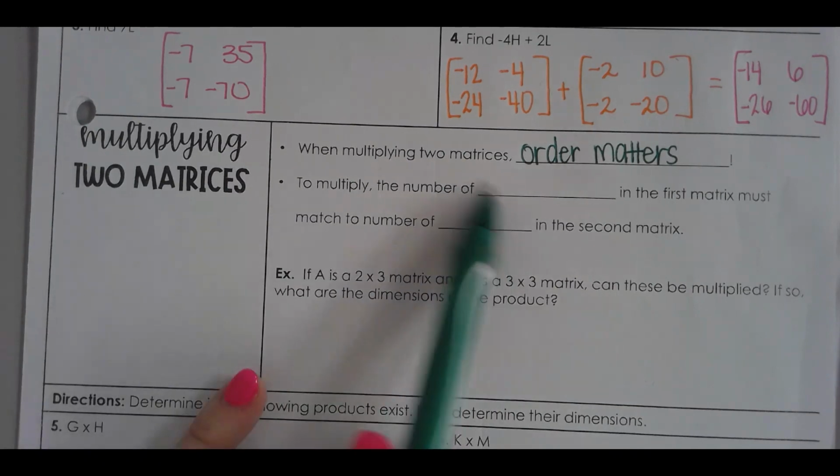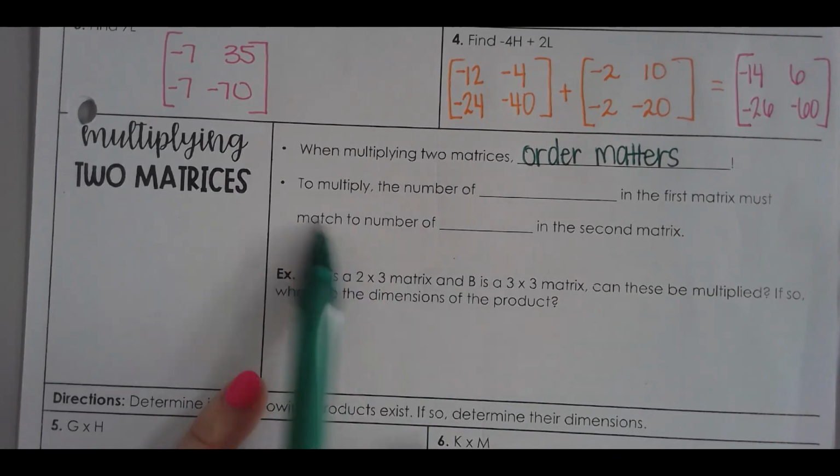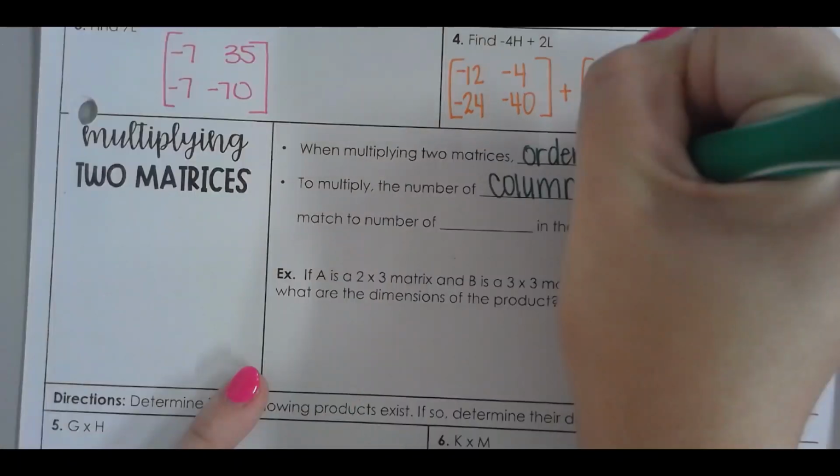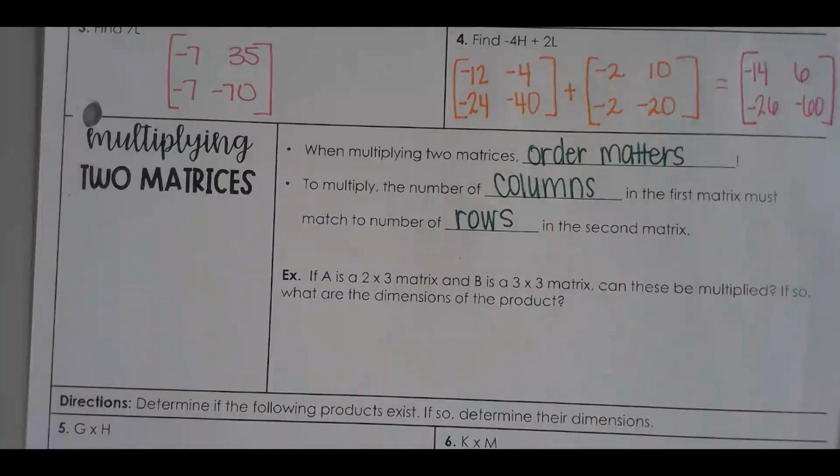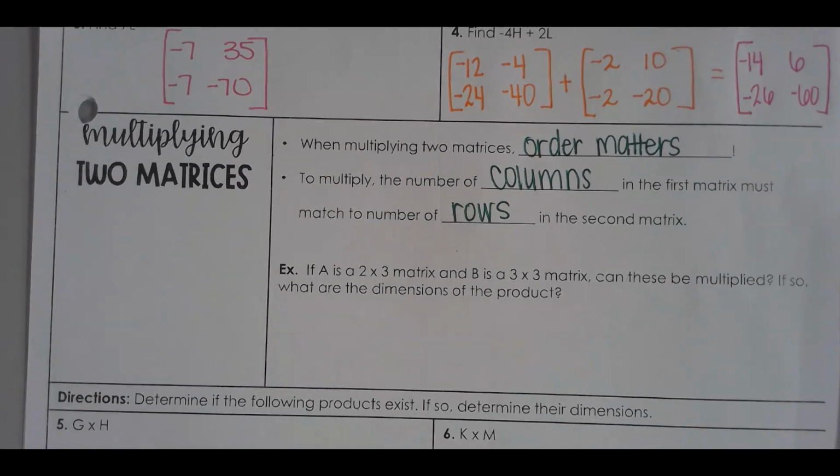And then the big rule, the big one that you have to know is that the number of columns in the first matrix must match the number of rows in the second. There's a really easy way to test that. You don't have to remember columns in the first, rows in the second.